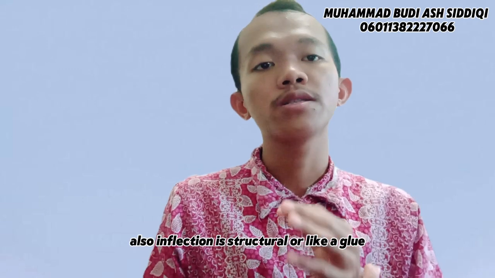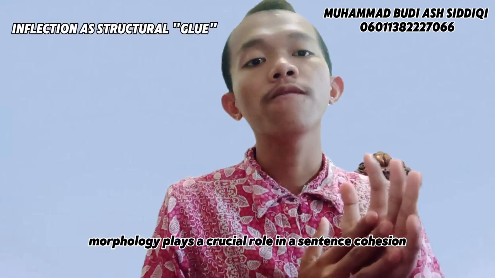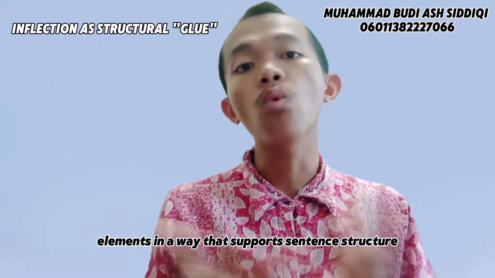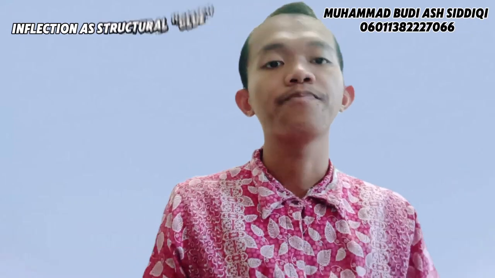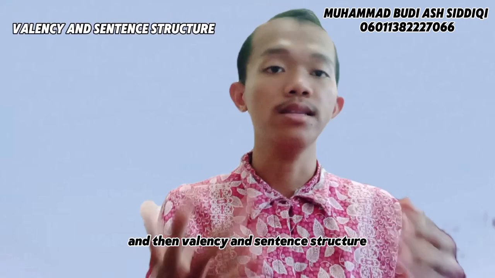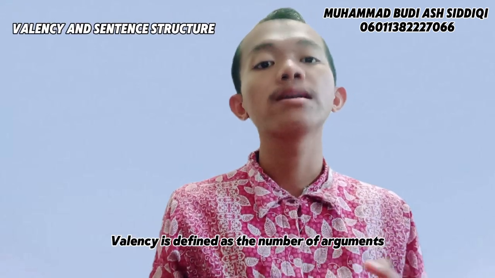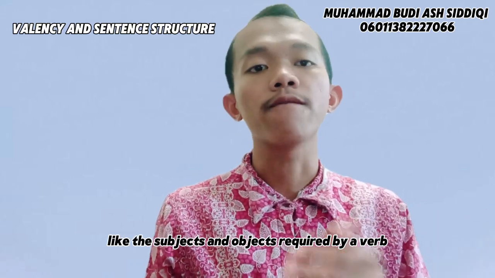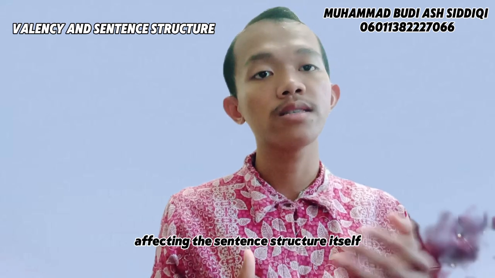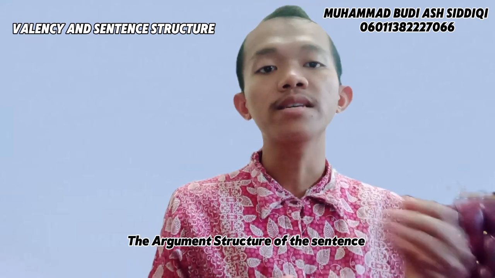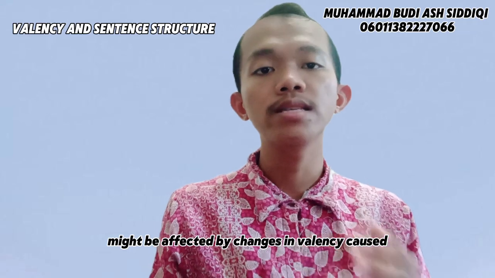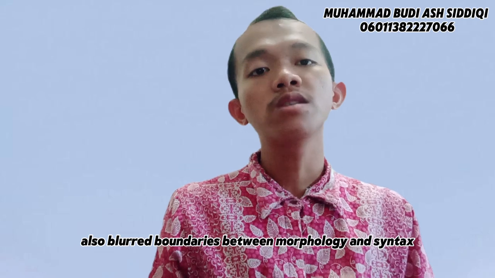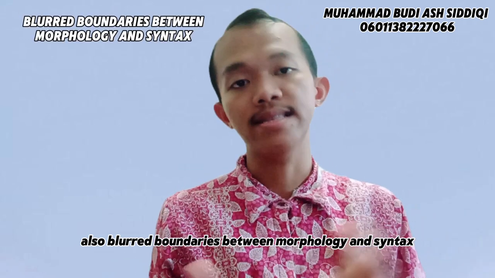Also, inflection is structural, like a glue. Inflectional morphology plays a crucial role in sentence cohesion, helping link elements in a way that supports sentence structure. And then valency and sentence structure. Valency is defined as the number of arguments, like the subjects and objects, required by a verb, affecting the sentence structure itself. The argument structure of the sentence might be affected by changes in valency caused by changes in verbal morphology.